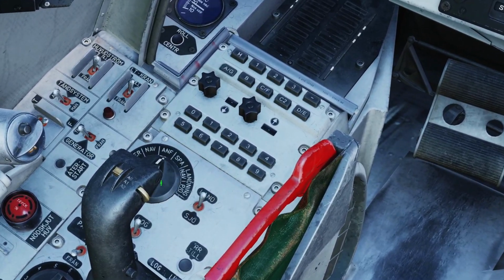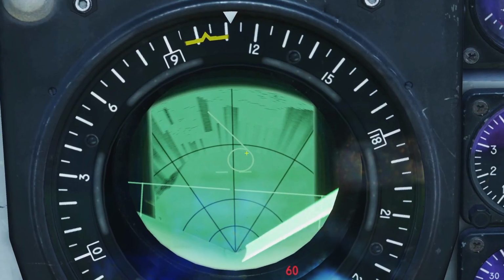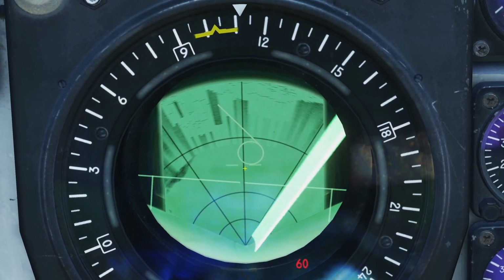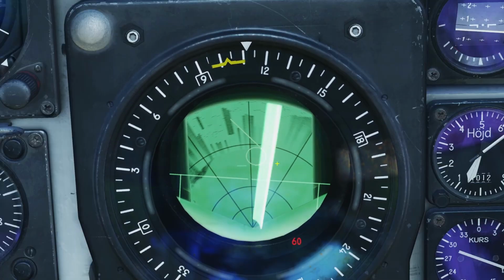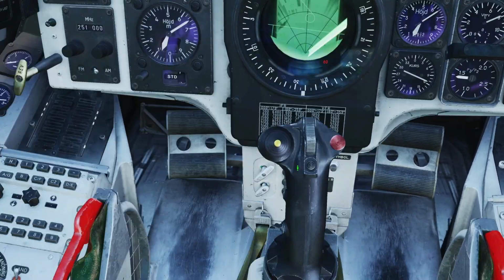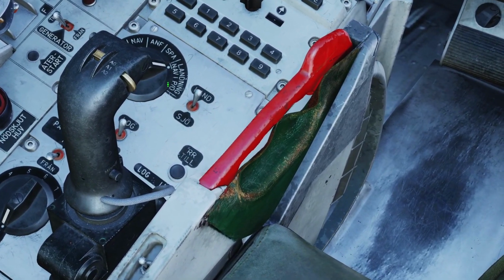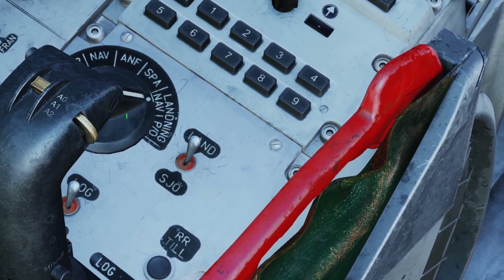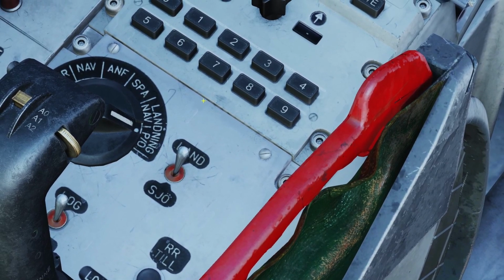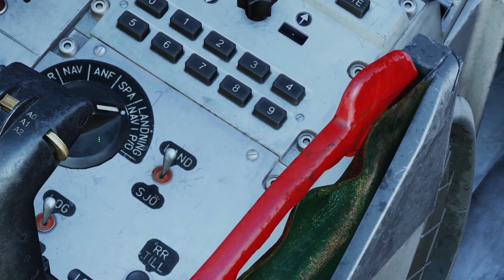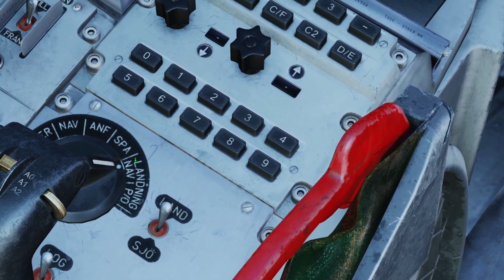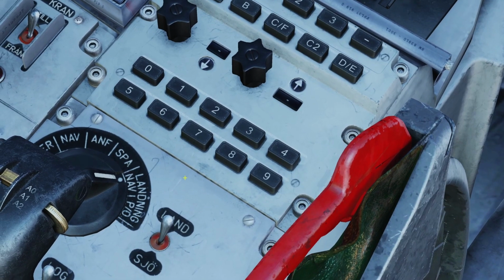When I set this to landing nav, you can see that this circle is out here. This circle is where I start turning to line up with the runway. The way you do the flip-flop landing is you set it to landing nav, and then you set it to landing visual, and then you set it back to landing nav.